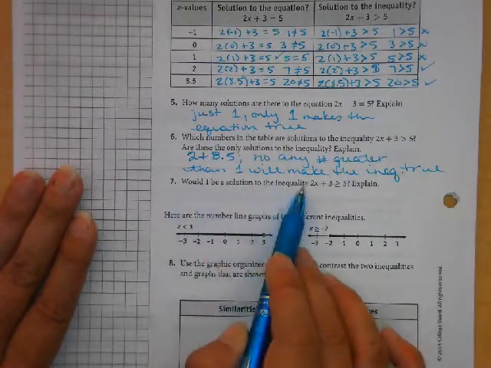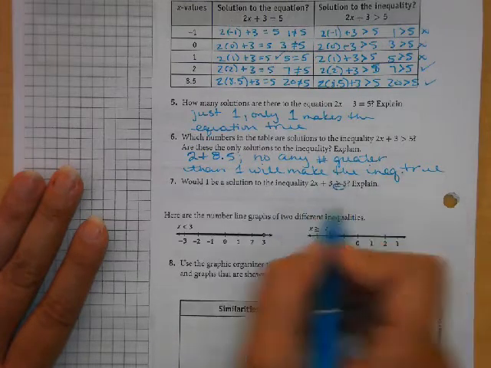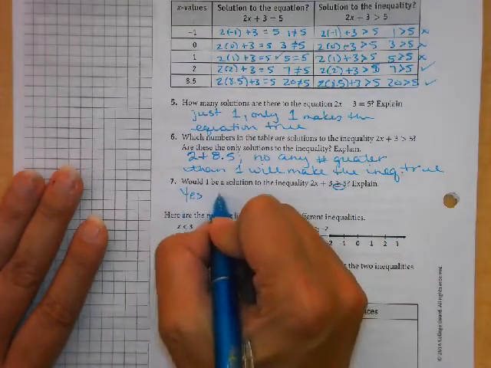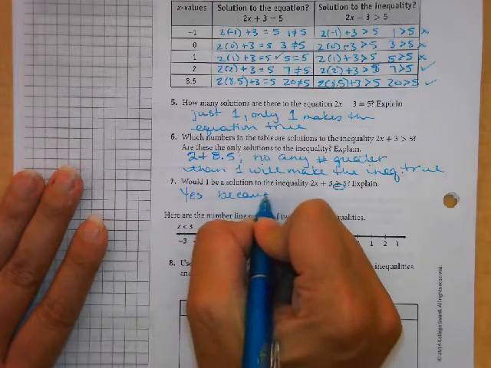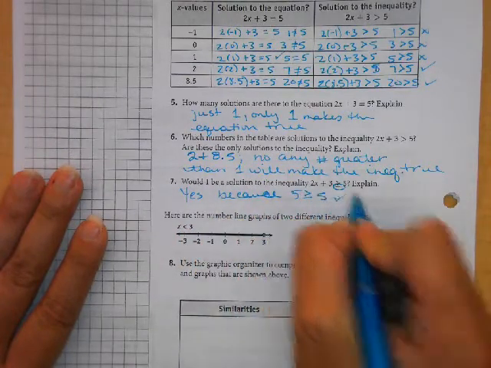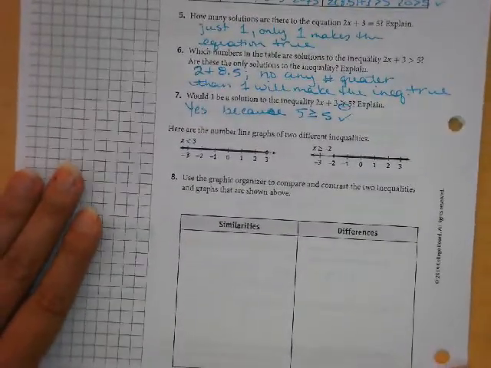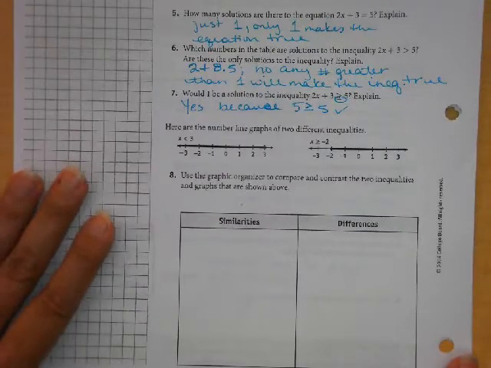Would 1 be a solution to 2x plus 3 is less than or equal to 5? Yes, because 5 is greater than or equal to 5. Okay? So that little line is super important.